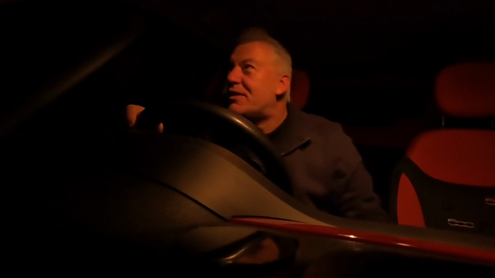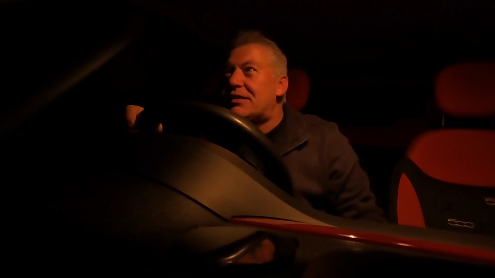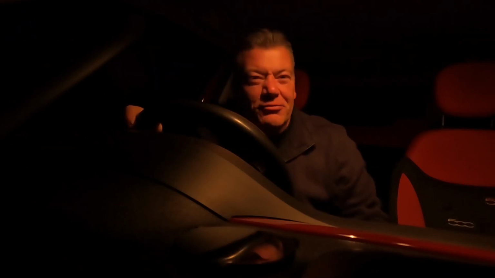The sun's coming up. I can just see a little bit of a glimmer on the horizon. So hopefully conditions should be right. And yeah, hopefully we're in for a really good day. There's going to be lots and lots of rushing around.